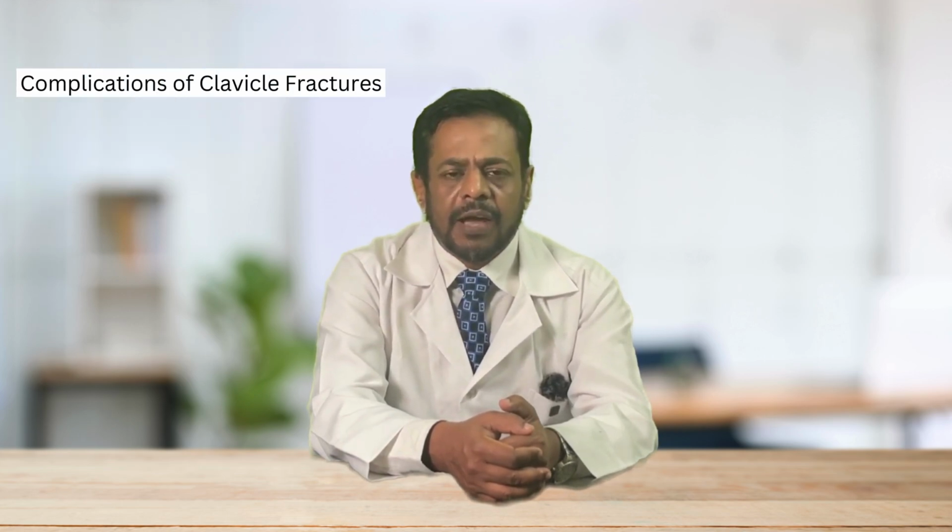Usually, the clavicle fracture is associated with complications like neurovascular deficit, or if it is injuring the lung, there might be pneumothorax.